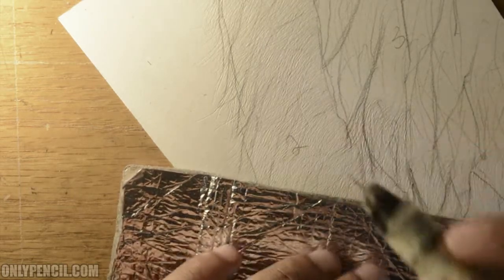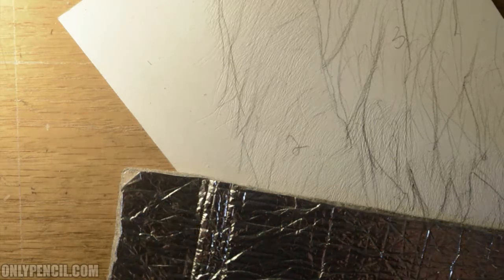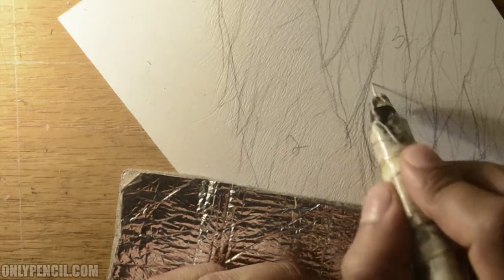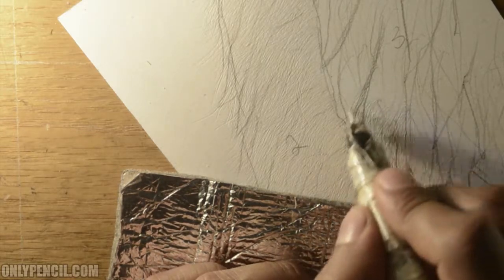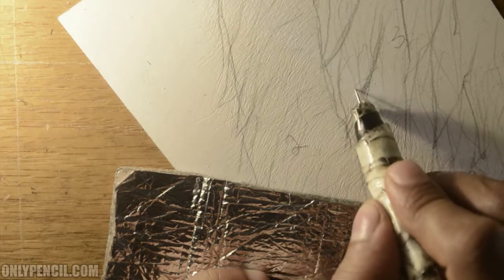You can test that on a separate sheet of paper. Just scratch straight, just going down. And then once you add pencil, you'll notice that it just doesn't look natural. But if you make indentations that overlap and curve, it starts to look more like hair.